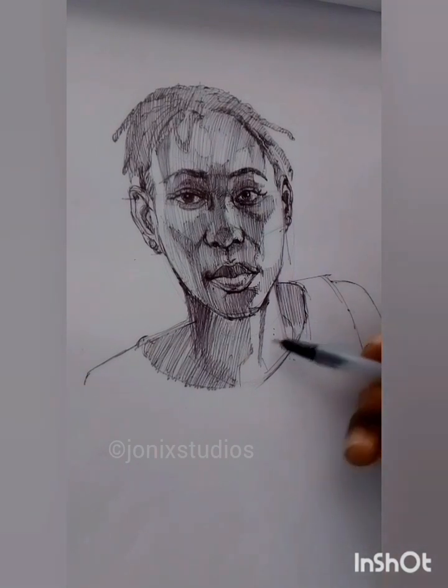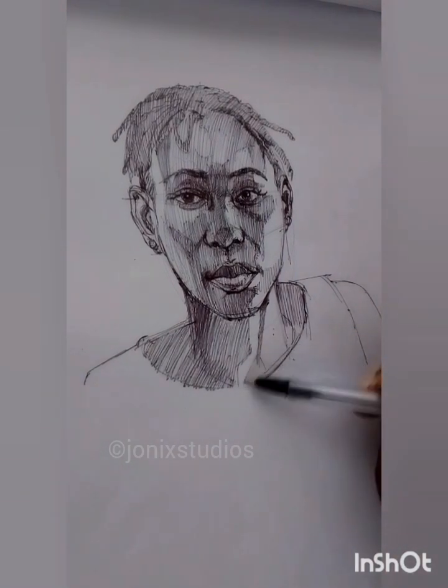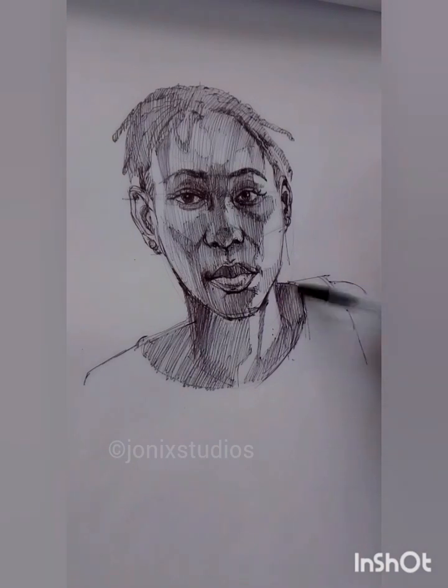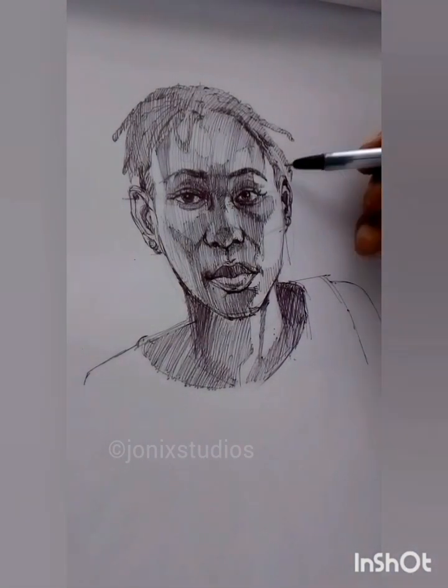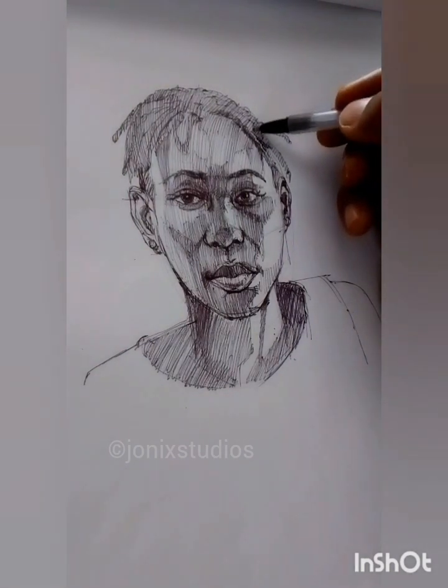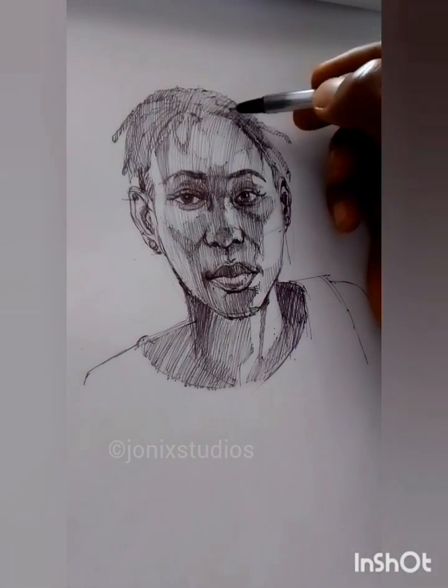Okay, so here too is a little shade. This is darker, bring it in again. So you just keep going the way looks favorable to you and the way the model appears.